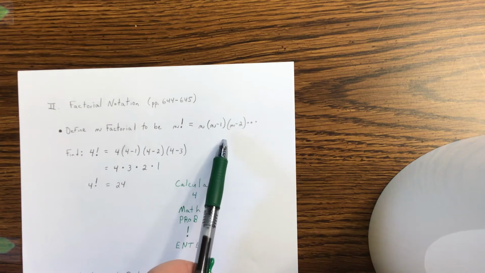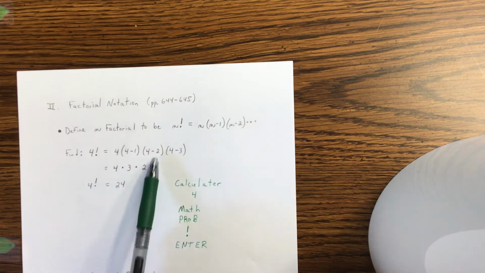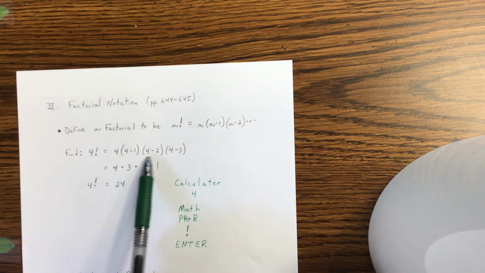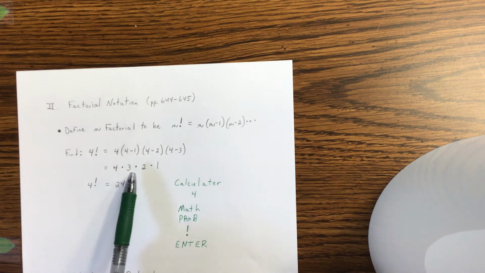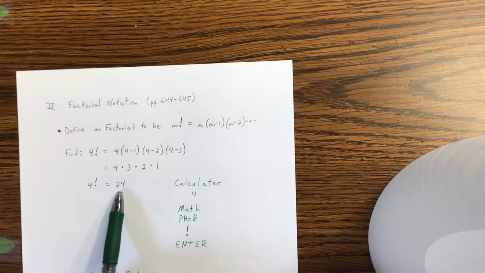But I thought, let's just do it by example. That's probably the easiest way of doing it. We could do it two different ways. The first way is without using a calculator. So 4 factorial means 4 times n minus 1. We already know n is 4, so we go 4 minus 1 times 4 minus 2 times 4 minus 3. Do your order of operations, and you'll get 4 times 3 times 2 times 1. Order of operations, and we will find that 4 factorial is 24.